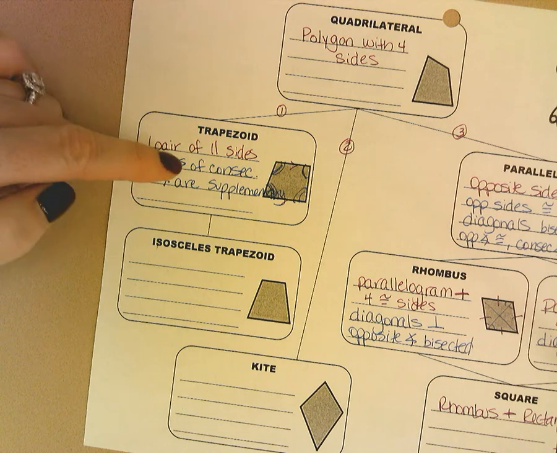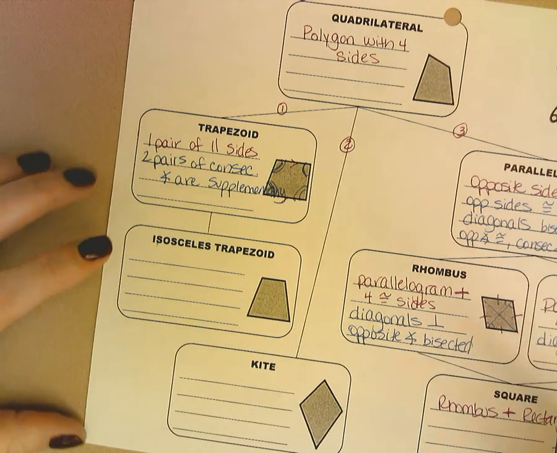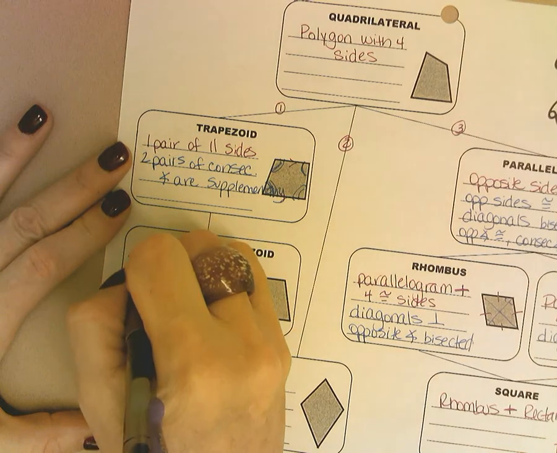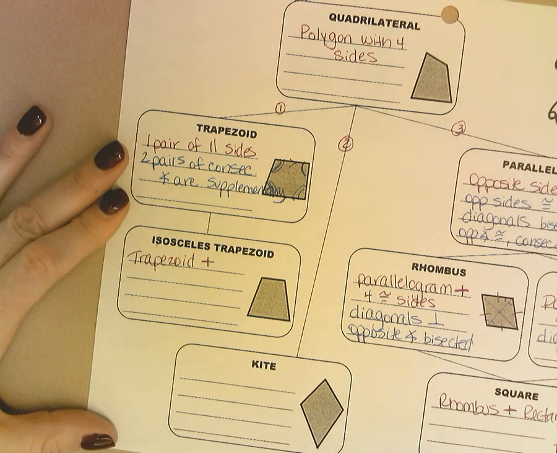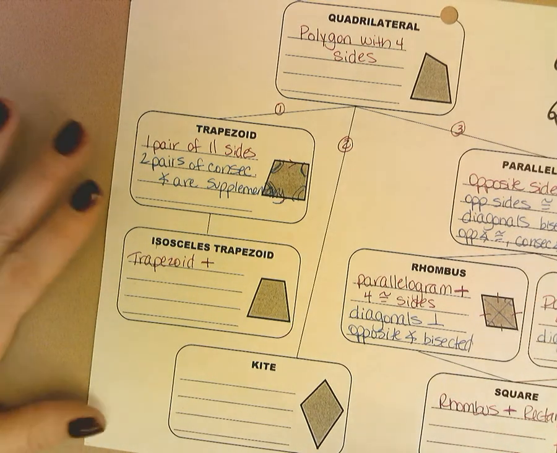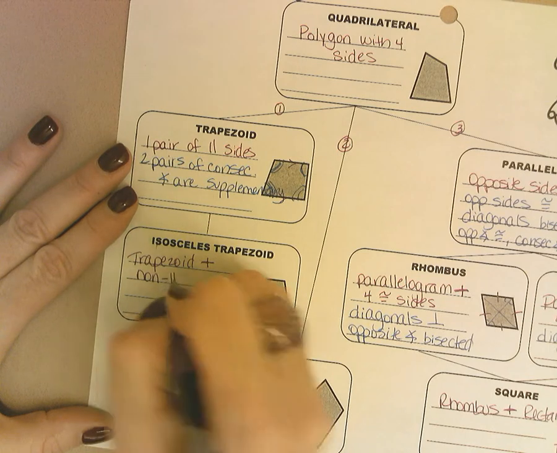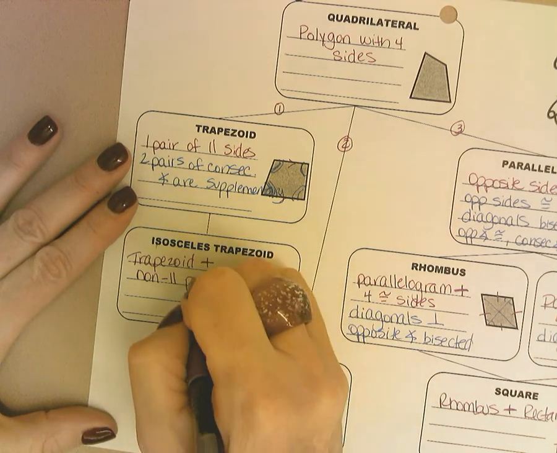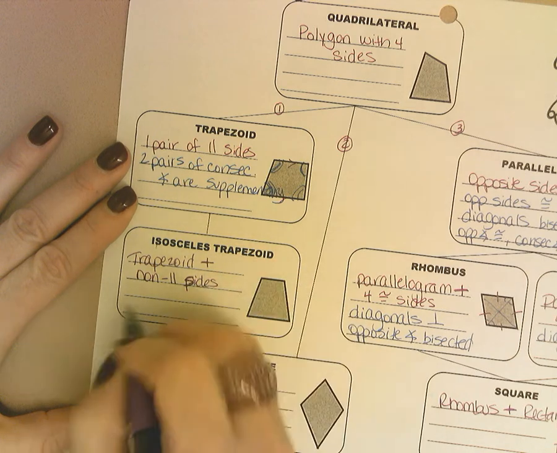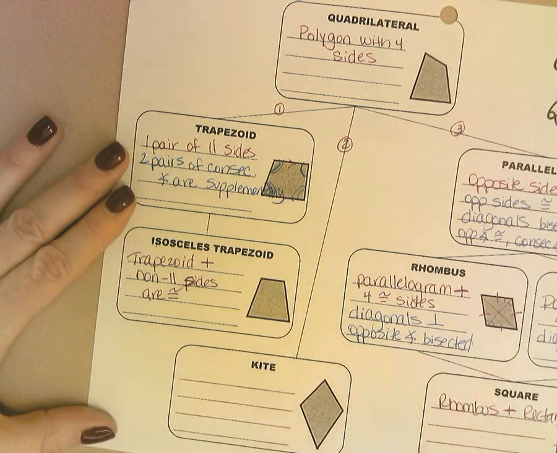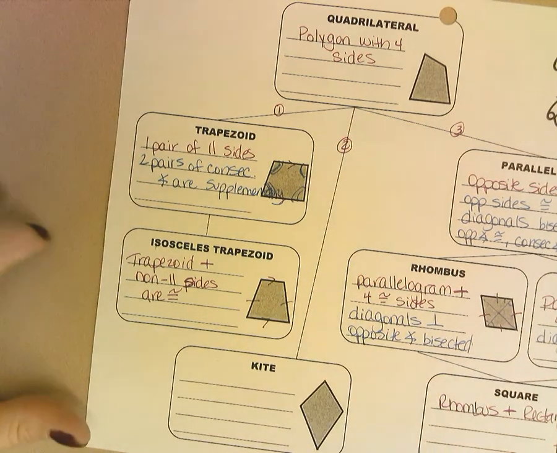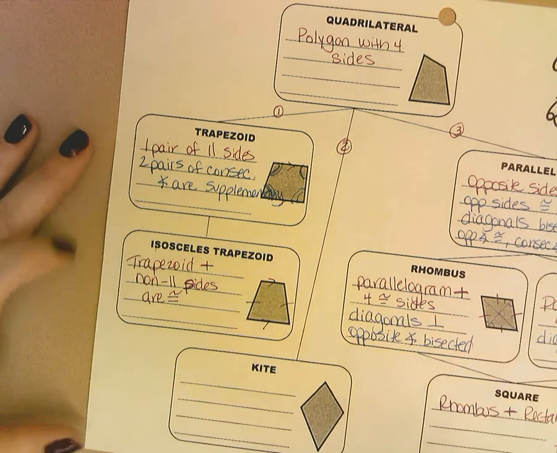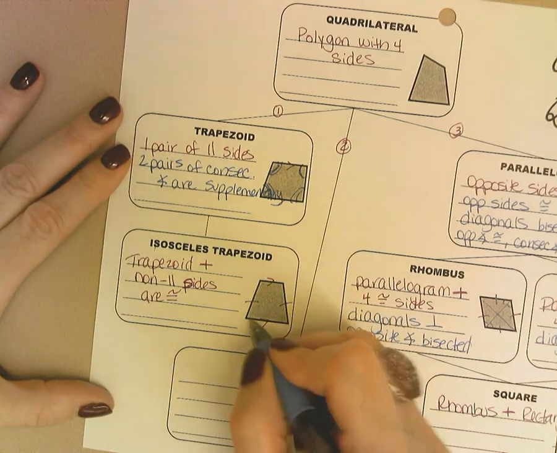We can get a little special with him. We can get an isosceles trapezoid. His characteristic is he's just a regular trapezoid plus he has the bonus characteristic that his non-parallel sides are congruent. So here are his parallel sides, but then these sides are congruent. What that causes for him is a bonus characteristic. He still has these consecutive angles.